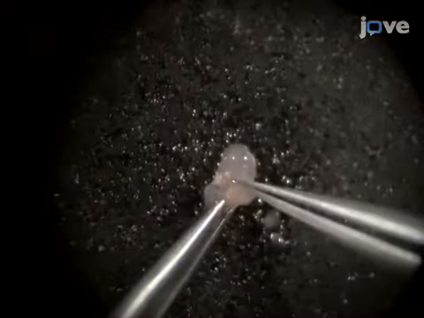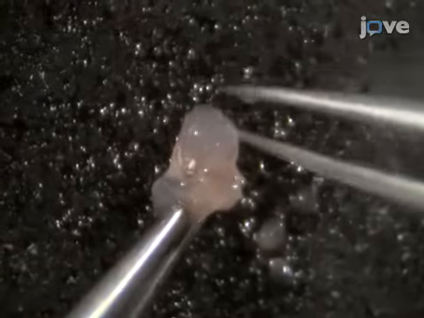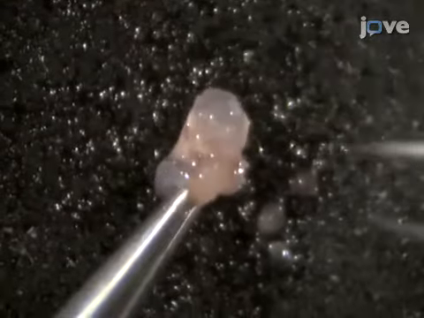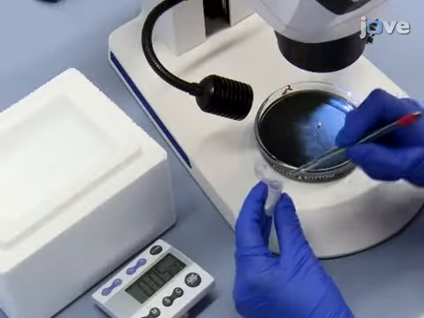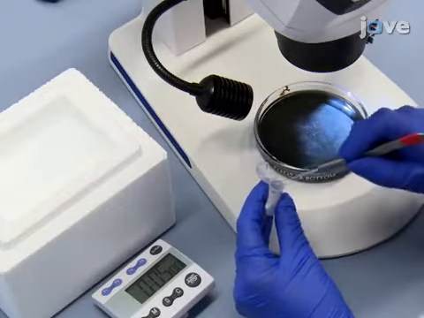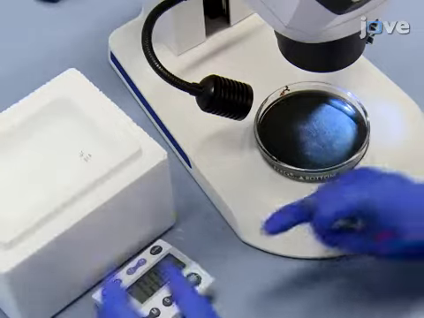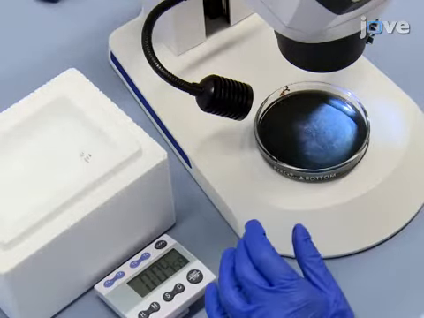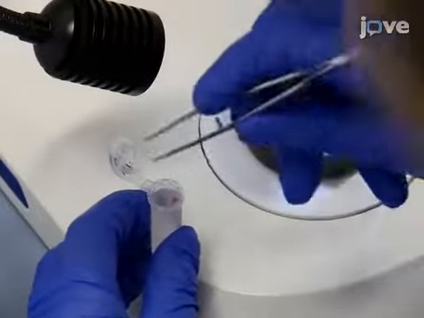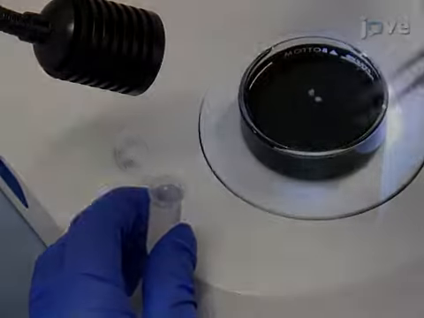Following dissection, use the tip of the dissecting forceps to clear the oval and round windows and make a small hole in the apex of the cochlear spiral. Next, fix the bony labyrinths in 1.5 milliliters of 4% paraformaldehyde for 5 minutes on ice to allow for easy removal of the tectorial membrane. Now, place the bony labyrinths in a black silicone elastomer-coated dissecting dish containing PBS to facilitate dissection.